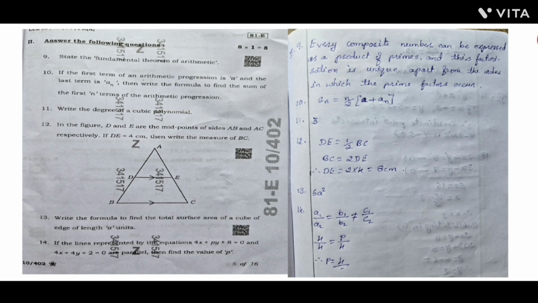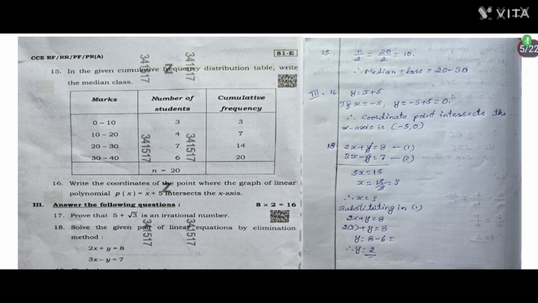DE will always be half of BC because D and E are the midpoints of the other two sides. 13th one is a direct question. 14th one, if it is parallel, the first two ratios will be equal. So using that you can find it. 15th one, if you find n by 2, the answer is 10.